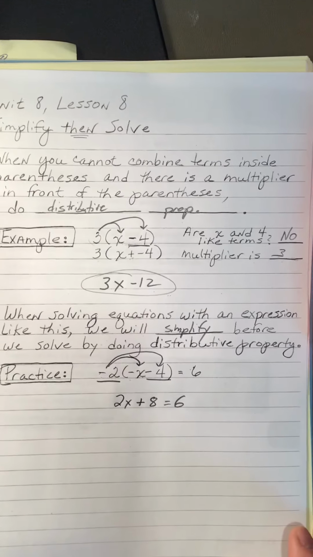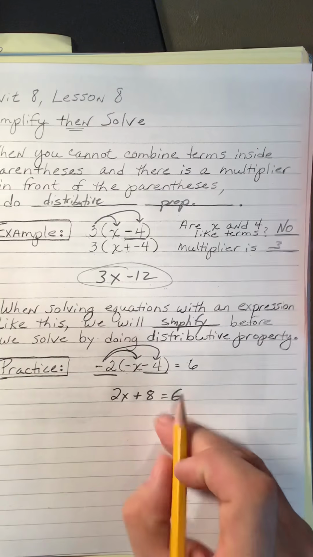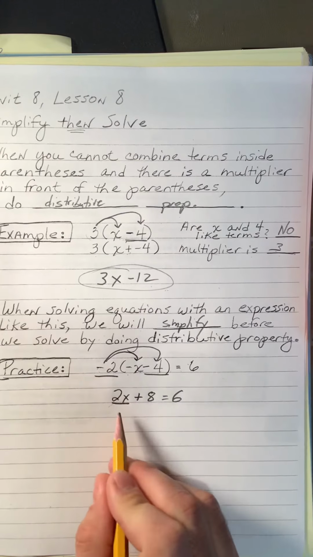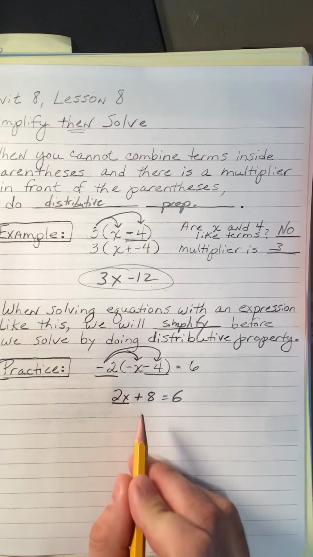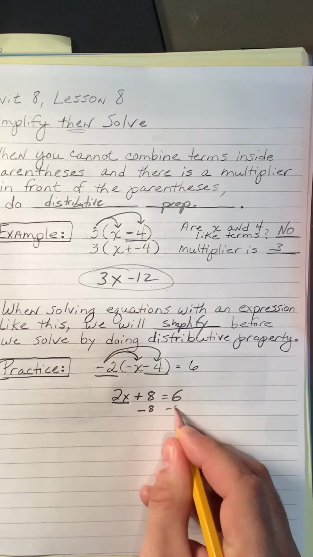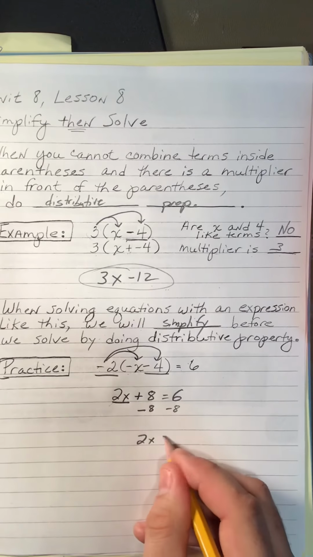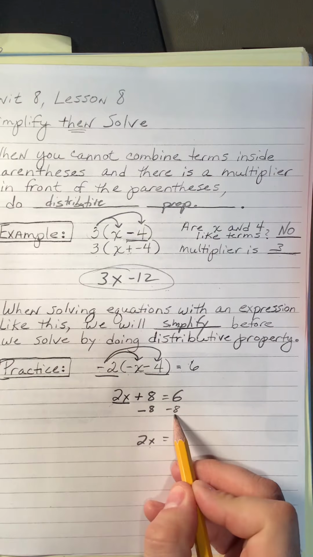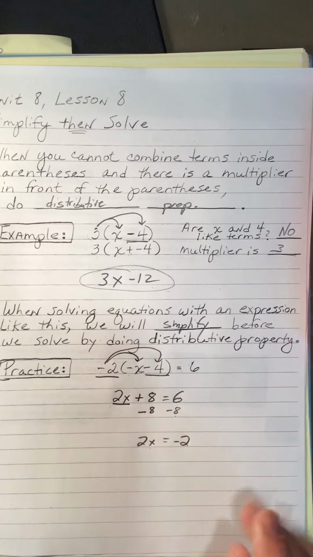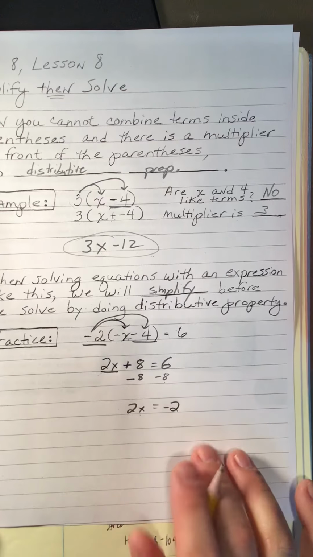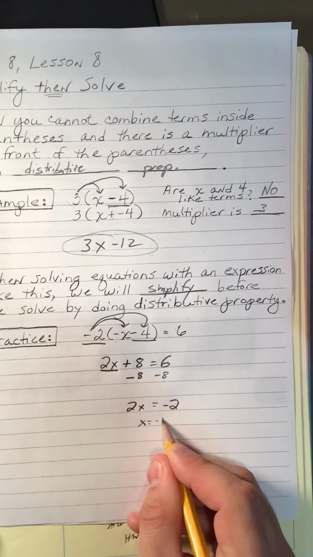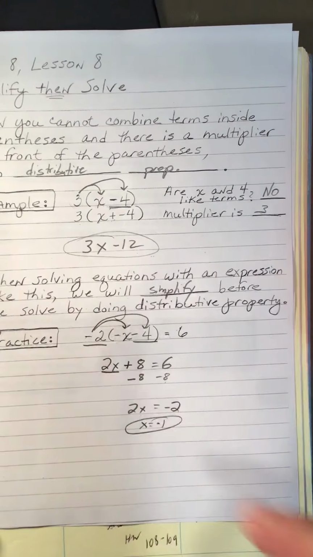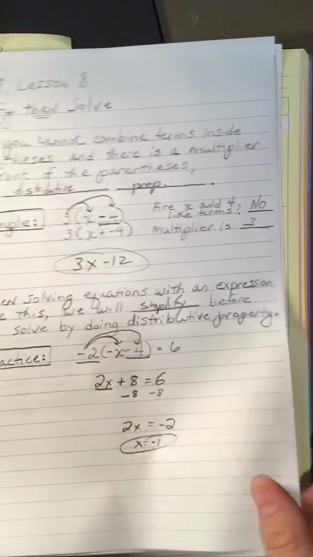And now I can solve it. Because I have an equal sign, because this is an equation, we can solve it. So here's my x. I'm not going to touch that. What is the opposite of adding 8? I'm going to subtract 8 from both sides. So on the left side of the equal sign, all I have left is the 2x. 6 minus 8 is negative 2. So 2 times what is negative 2? And hopefully you said negative 1. We could also plug that back in and double check it to be sure we're right.